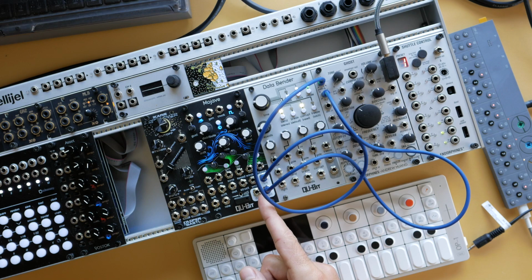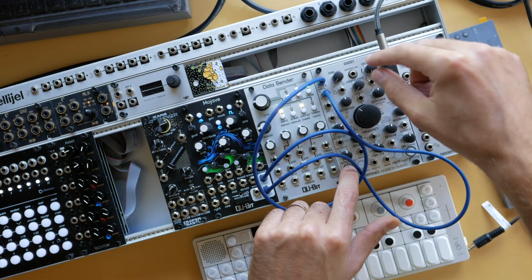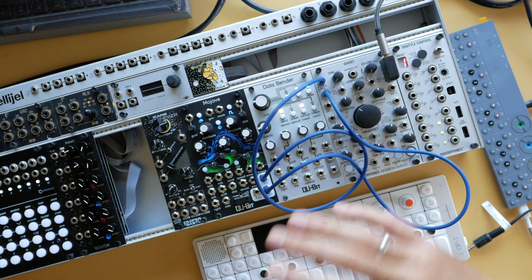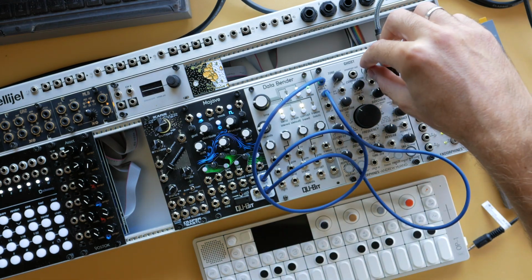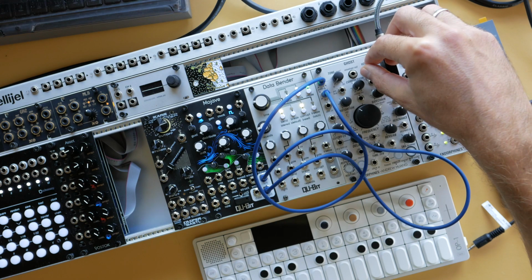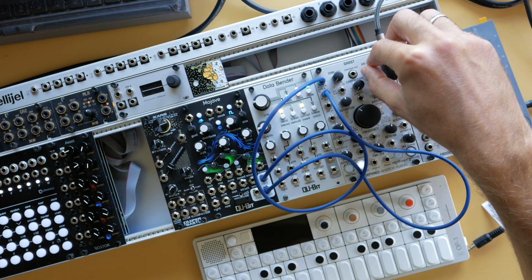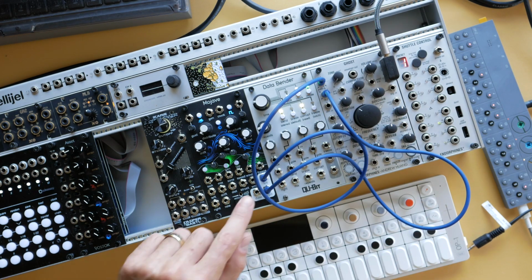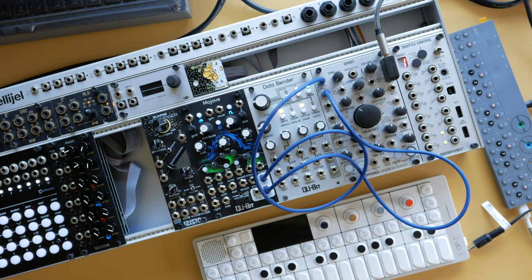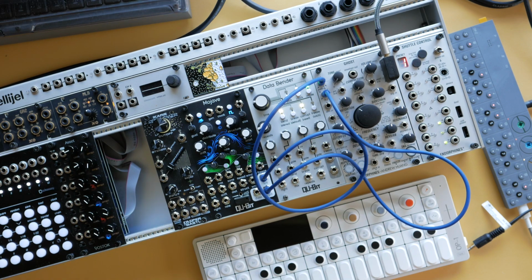I've got the Mojave output going into the Ghost by Endorphins, and the Ghost should be all the way dry, so no extra effects added. And now let's turn up the volume. And what is happening? So, yes, we are getting my voice going through the microphone into the Mojave because we've got nothing else plugged in. Very, very cool.